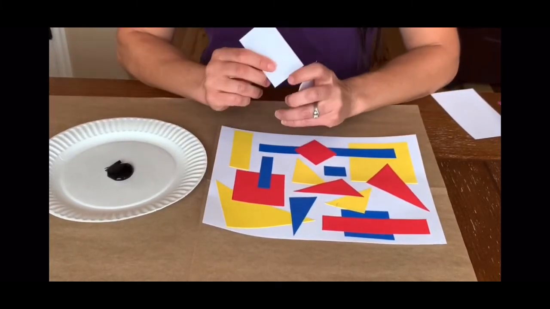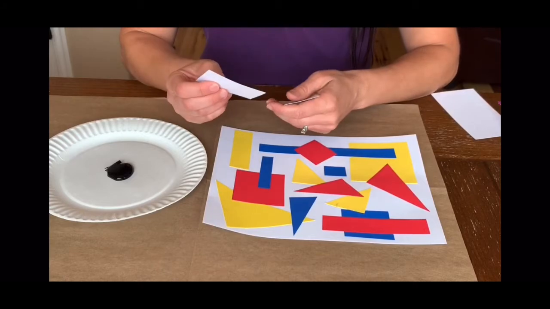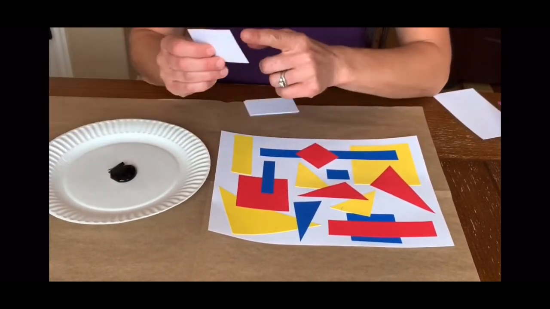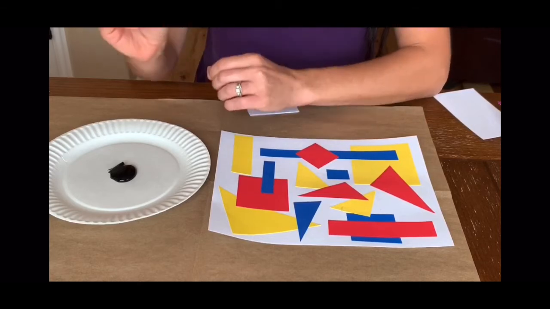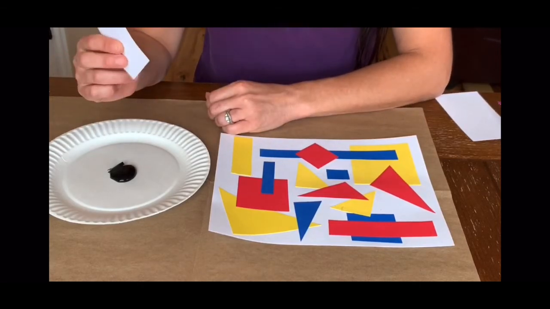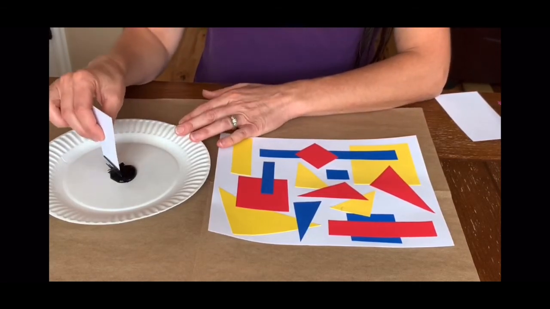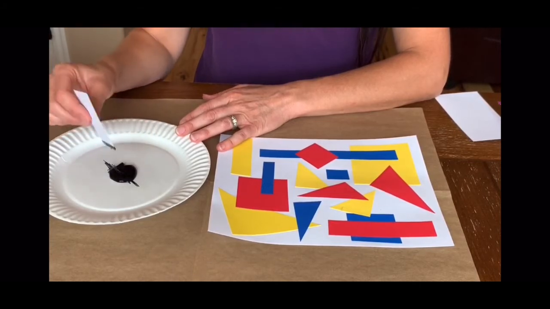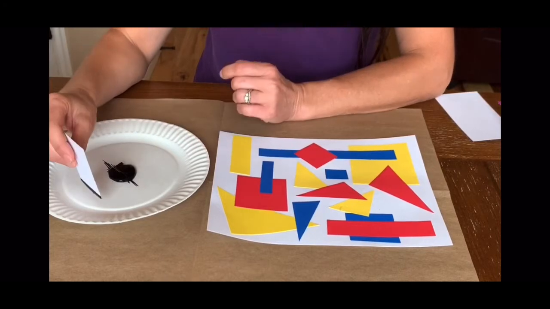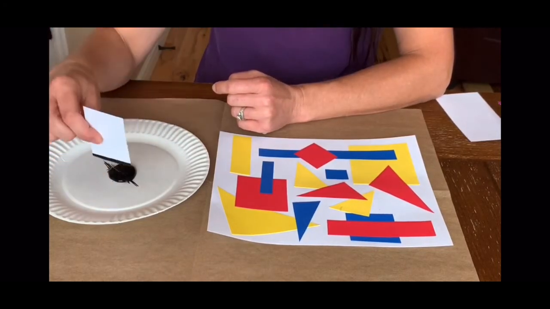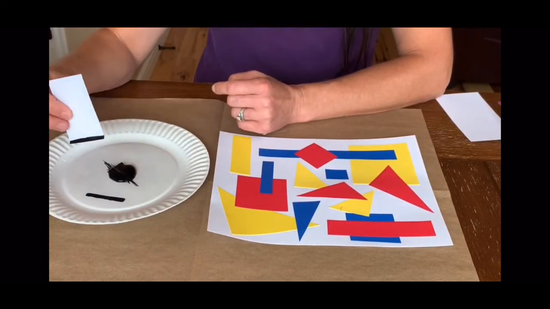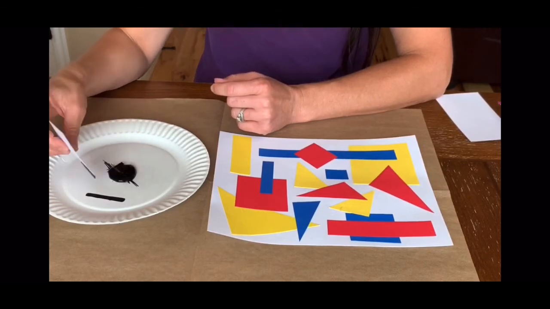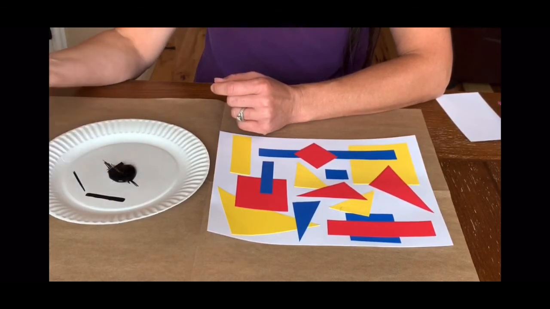Okay, and what we're gonna do is we're going to do some stamping. So you're going to take the very edge of your piece of kind of thicker paper and you're gonna go tap, tap, tap into the paint. Okay, once you've tapped and you've got paint on it, I want you to practice on your paper plate, holding it straight up and down and just tap it. See, that one I pushed too hard. I just want a gentle tap and it should make a pretty straight line.